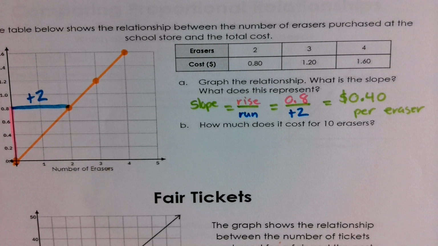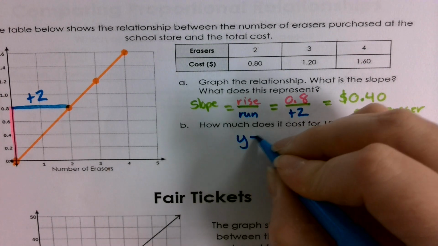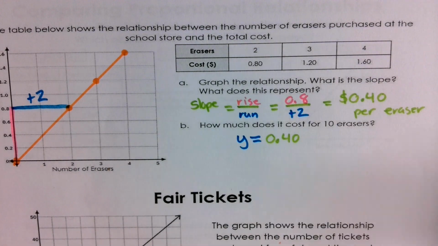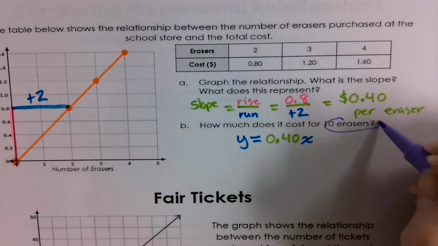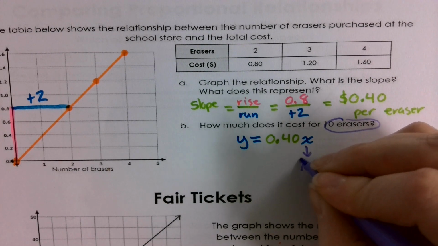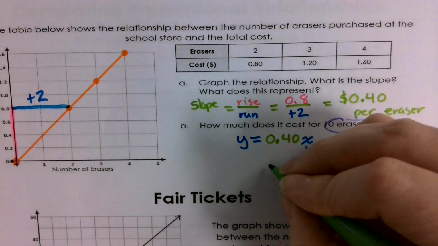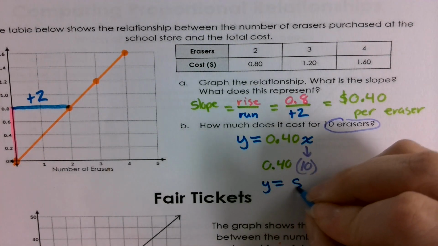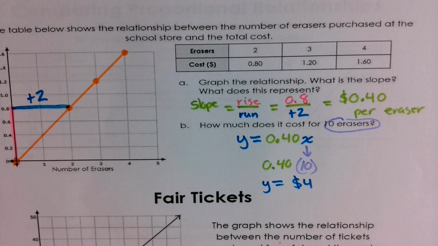Now I want to know how much it's going to cost if I buy 10 of those erasers. So we take our equation. Our equation was y equals 0.40 times x, and then we're going to replace x with the value 10. So we're going to do 10 times 0.40, and that's going to cost us how much? $4. It's going to cost us $4 to get 10 erasers. Okay, go ahead and do the rest of this page.